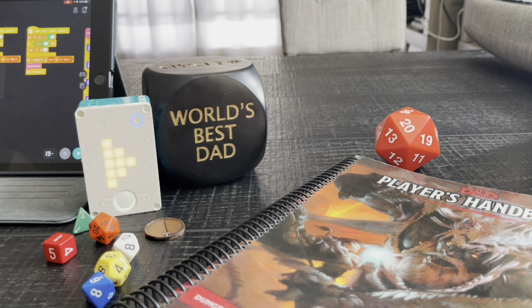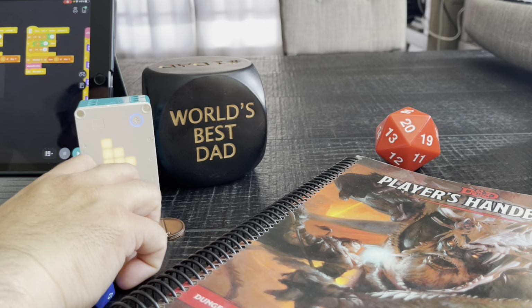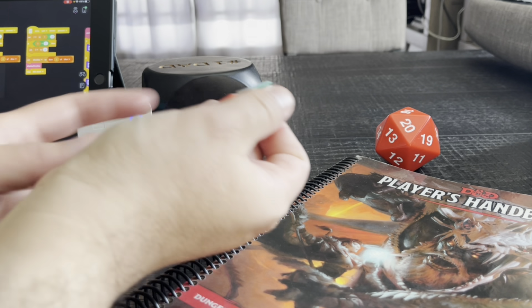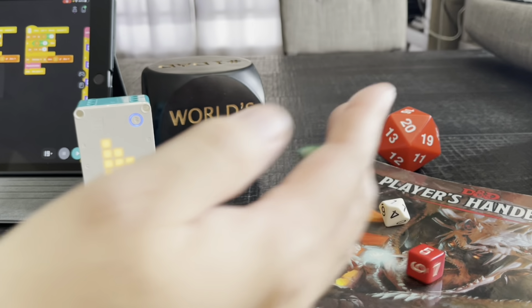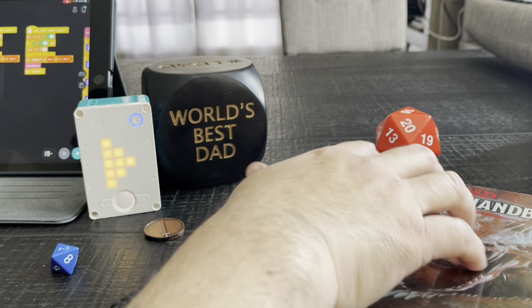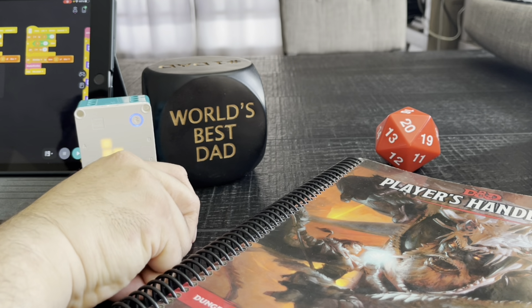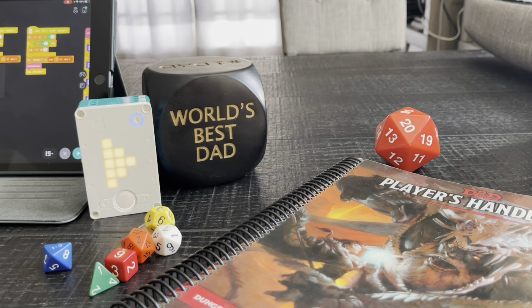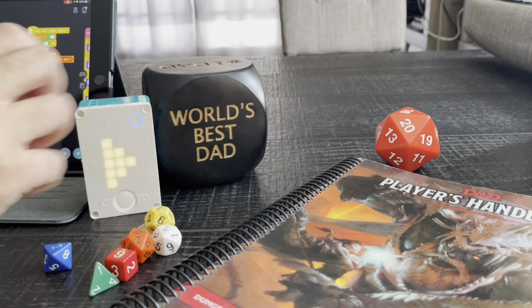So I play Dungeons and Dragons, and when you play Dungeons and Dragons, you have a lot of these dice, right? And you have to roll them, and the result is always random. So I did a little fun program on the Robot Inventor that basically you roll dice. So for example, let me show you how it works.